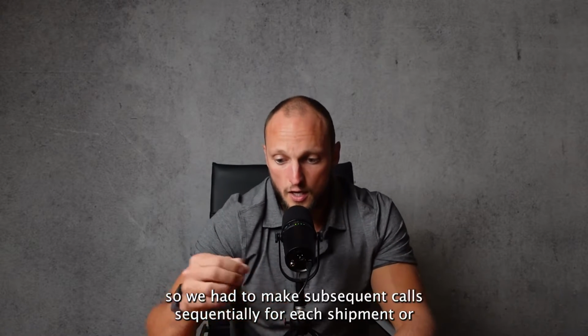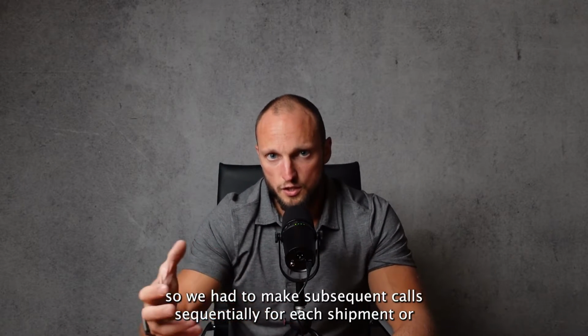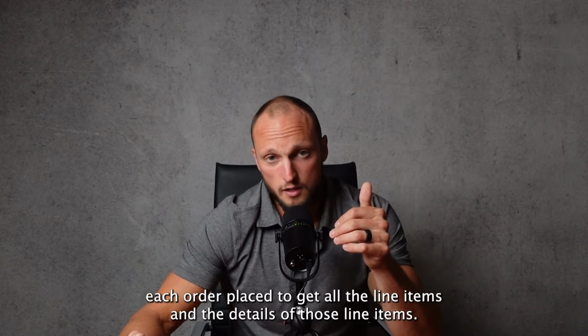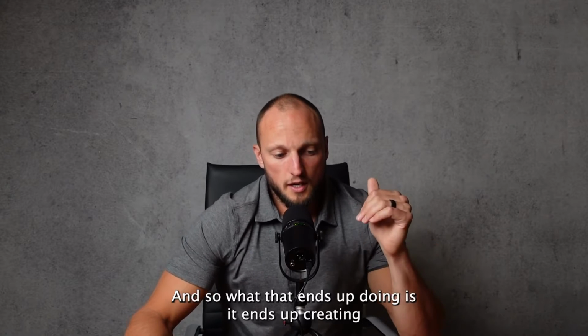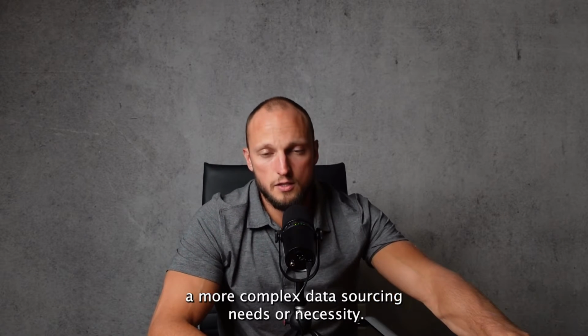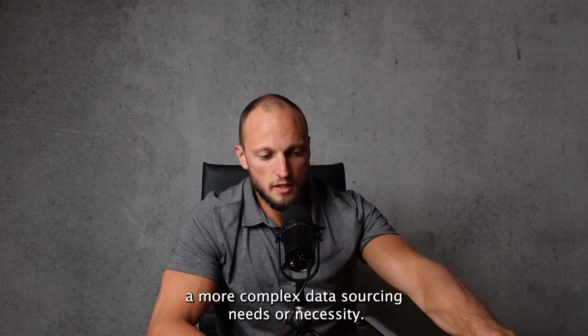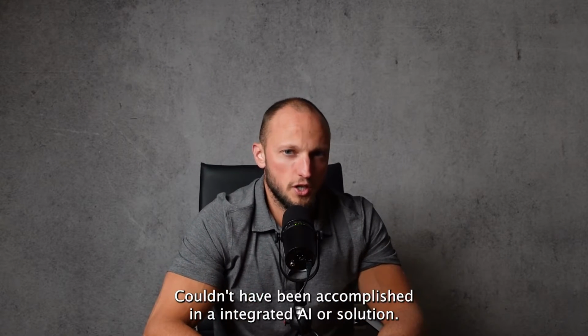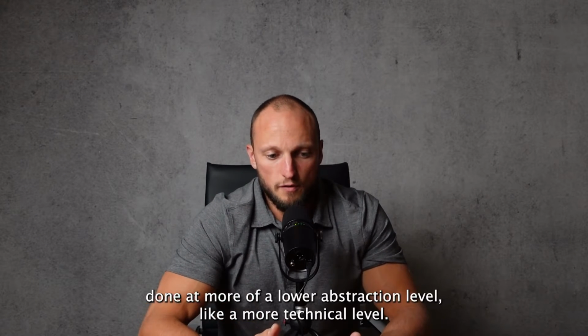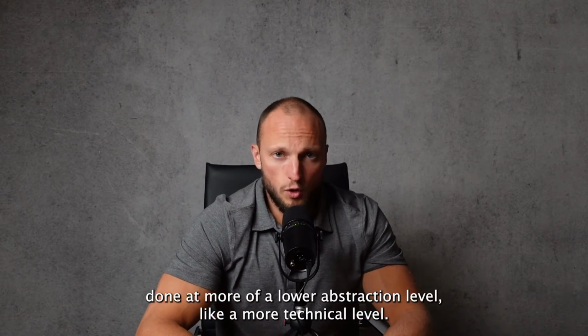So we had to make subsequent calls sequentially for each shipment or each order placed to get all the line items and the details of those line items. And so what that ends up doing is creating a more complex data sourcing need that couldn't have been accomplished in an Integrator.io solution. So it had to be done at more of a lower abstraction level, like a more technical level.